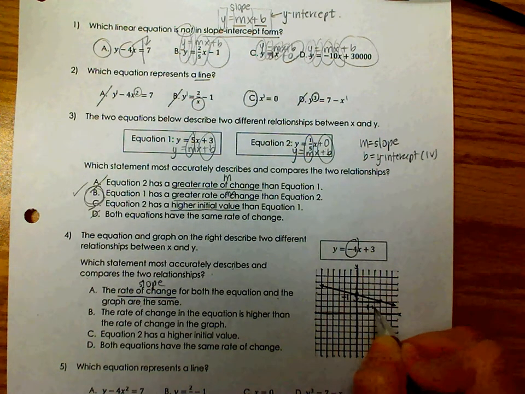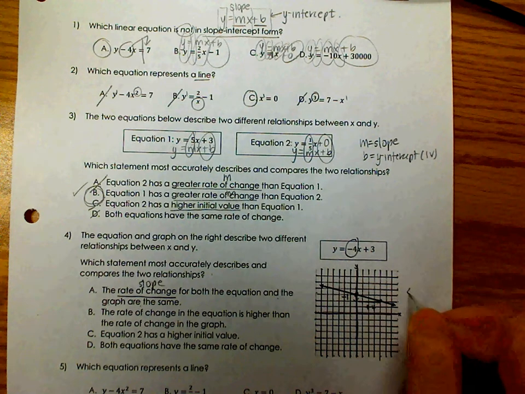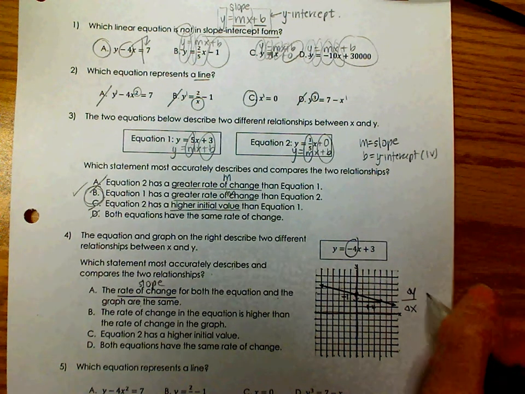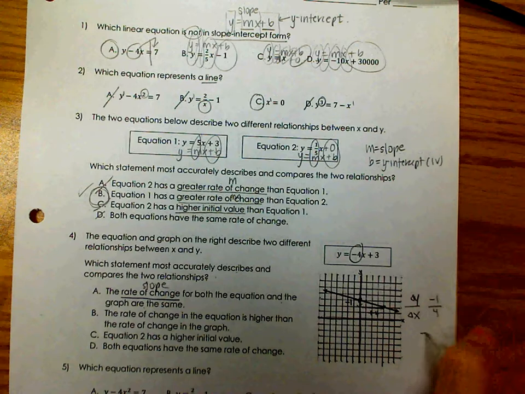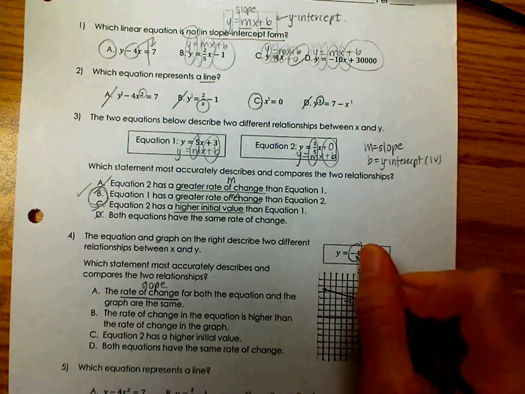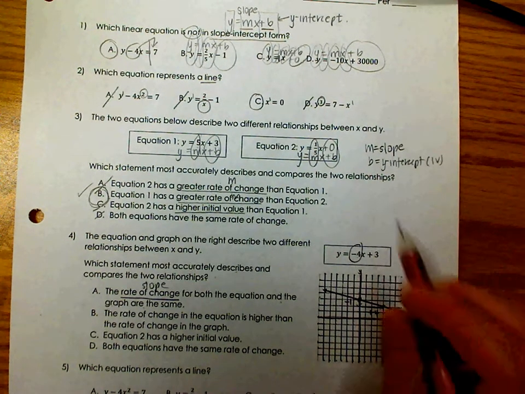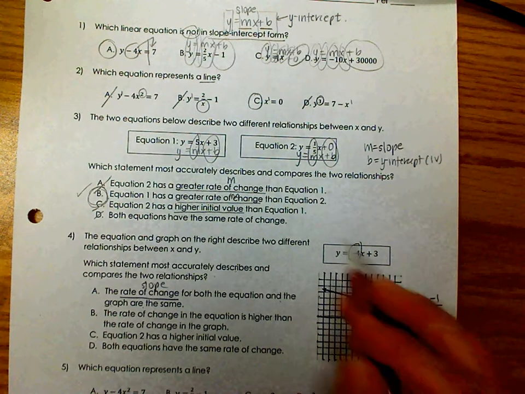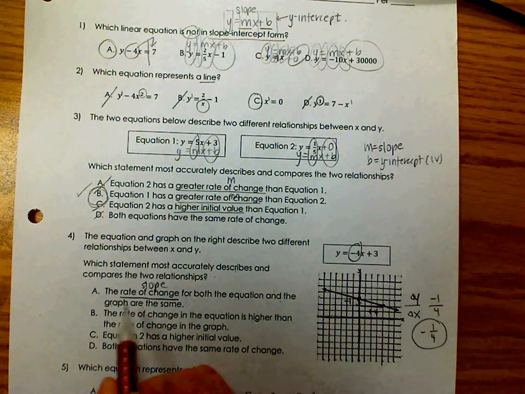Well, which one's the change in y? Because rate of change is always change in y over change in x. So -1/4, which is -1/4. Let's compare these two. Which one has a greater rate of change? This one does because it's a higher number than 1/4. Don't worry about the sign. So they're not the same.